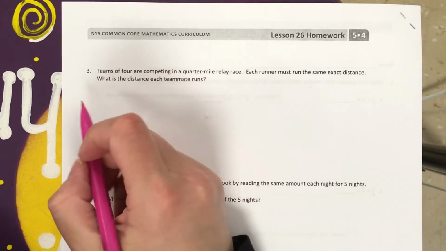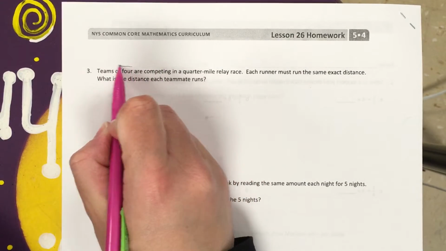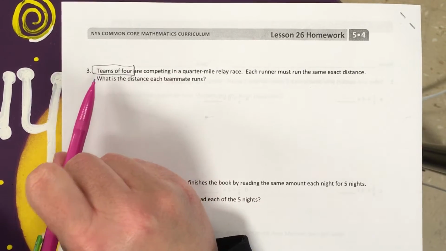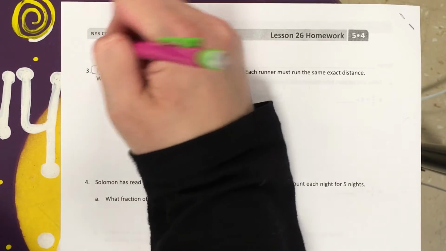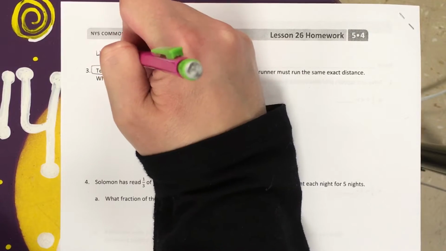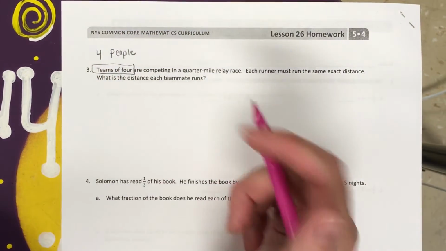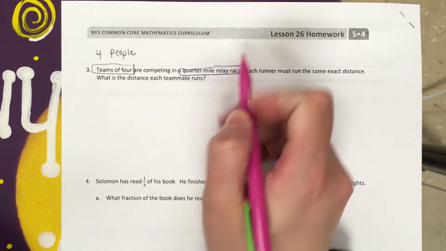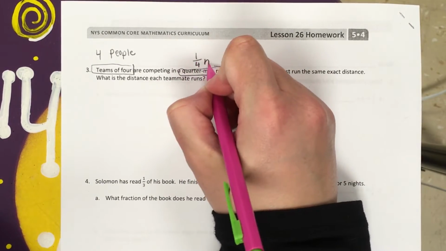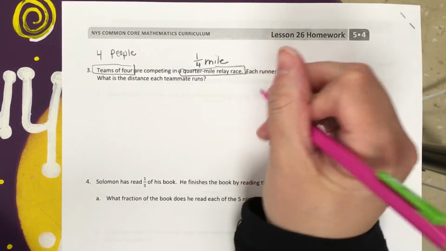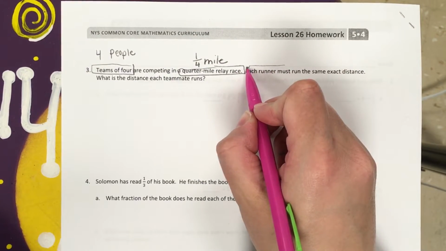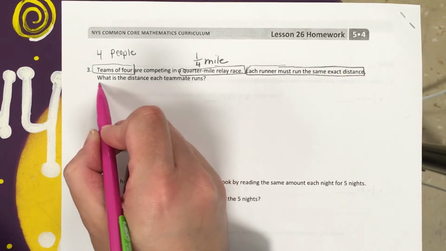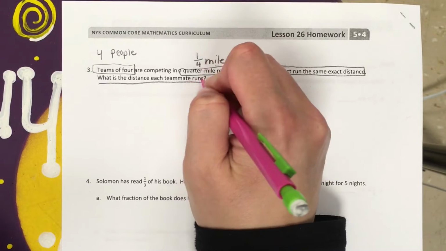So let's go back in and box in and underline. There's this idea, teams of 4, and I want to talk about what that means. Teams of 4 means that there's 4 people on each team, or 4 people on a team. And they're competing in a quarter-mile relay race. So quarter mile is like 1/4 mile. That's the length of the race. Each runner must run the same exact distance. What is the distance each teammate runs?